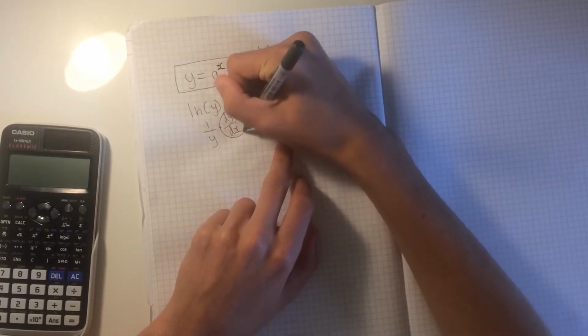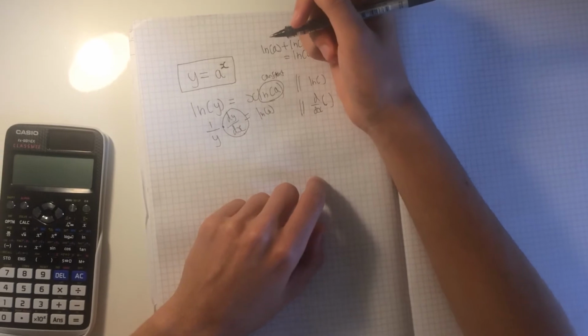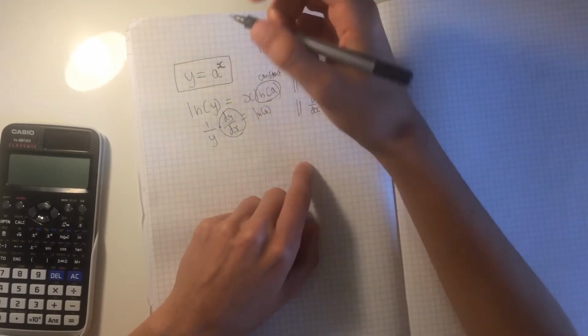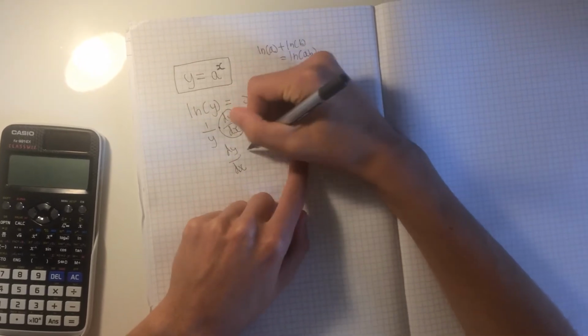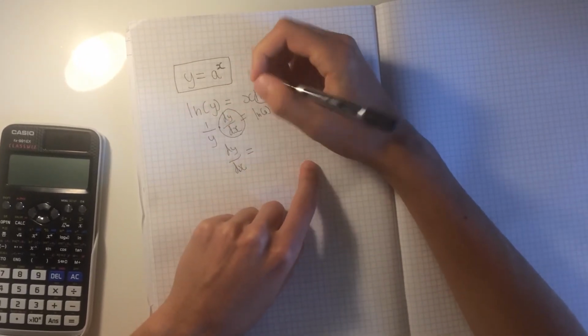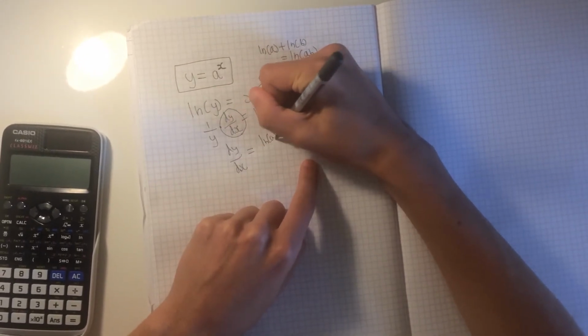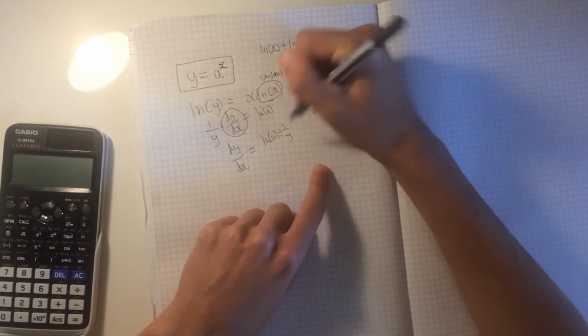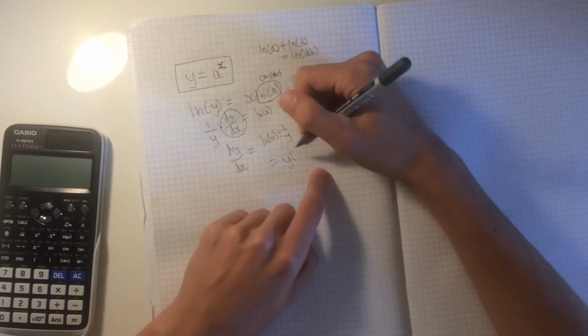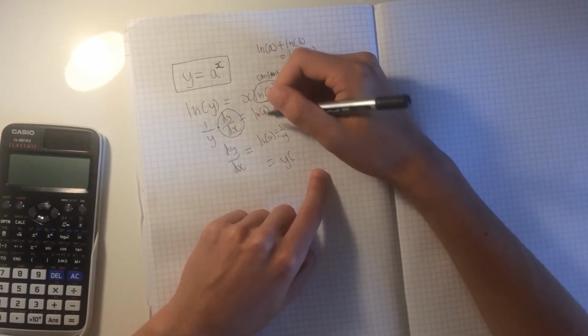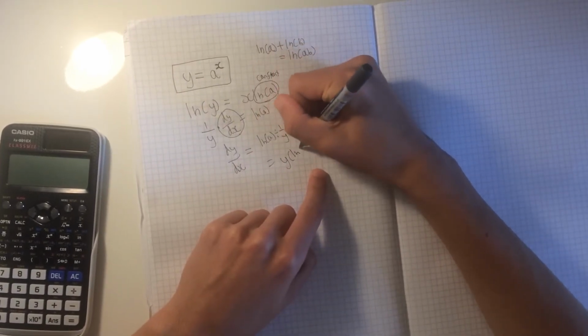And now we just want to rearrange, just like we do in any other algebra problem. We want to find dy over dx. That means we are dividing ln of a by 1 over y, which means we're multiplying the natural logarithm of a by y.